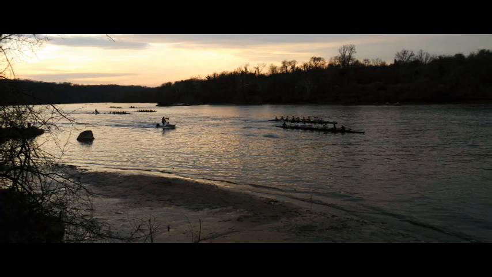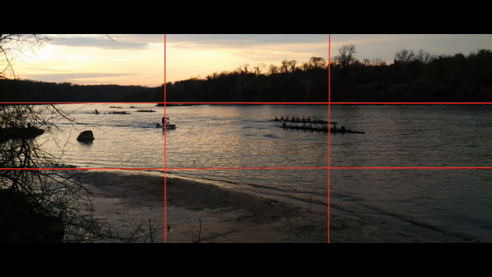Alright, this is the coffee and critique of my week 11 for 52 frames. This week's theme was rule of thirds. That's where we pretty much divide the screen or the image into 9 blocks. Each line one third over, one third over, then one third down, one third down.